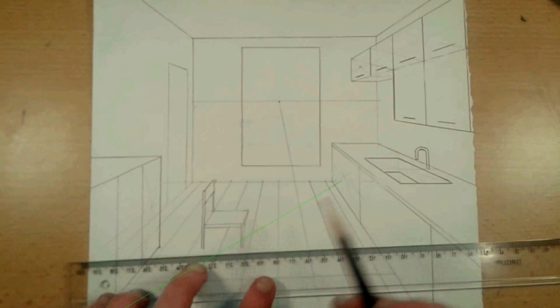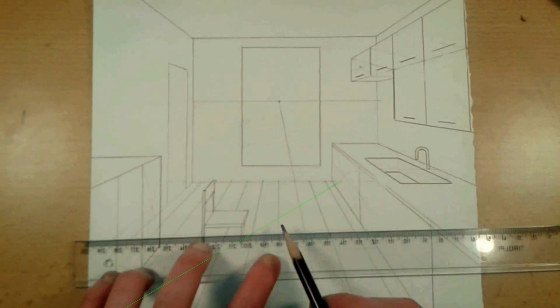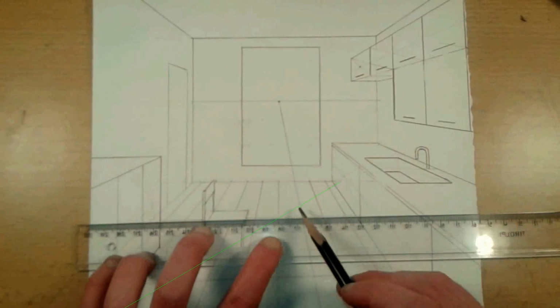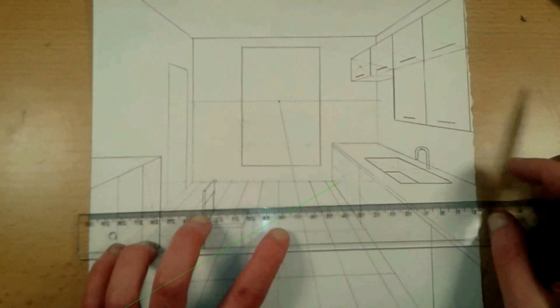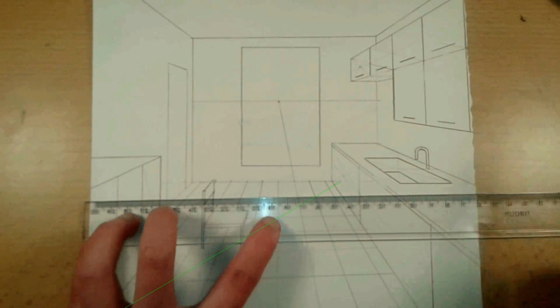Intersection there, draw a line. Intersection here, I draw a line. The next intersection, I drew a line. As you can see, the tiles begin to take form. The tiles are in perspective.